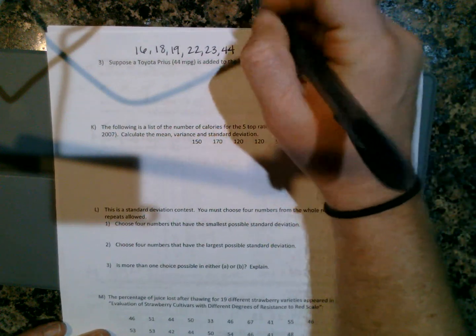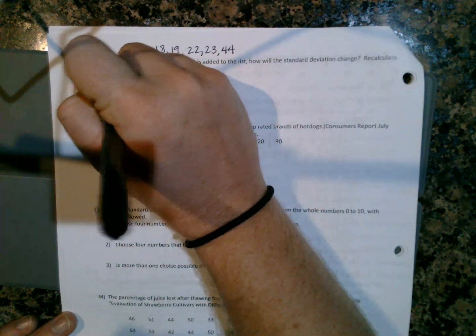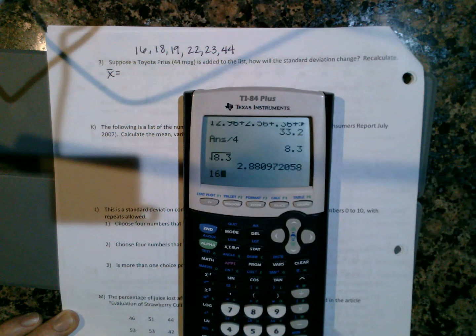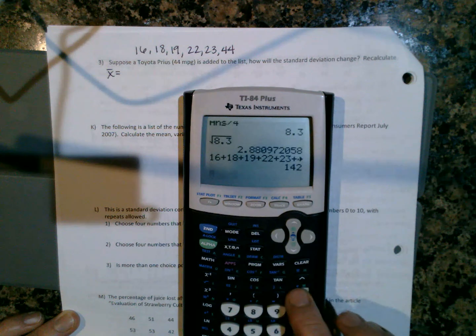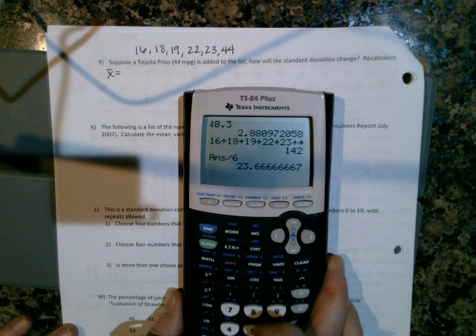Remember, the standard deviation is based on the mean. So the first thing that I have to do is recalculate my mean. I'm going to do that first. 16 plus 18 plus 19 plus 22 plus 23 plus 44. Now I'm going to divide by 6. I get a new mean of 23.6 repeating.